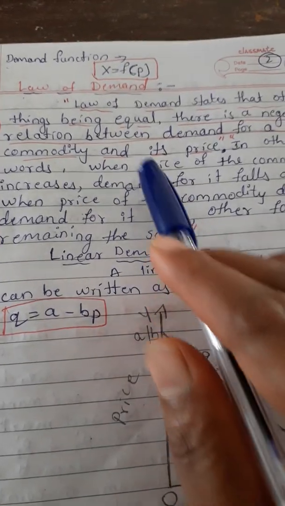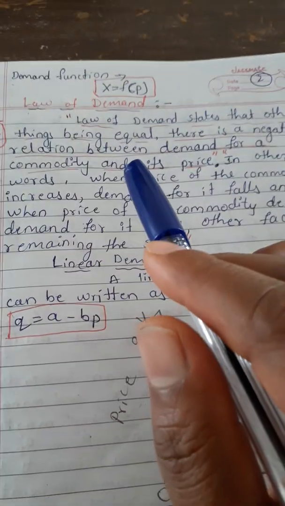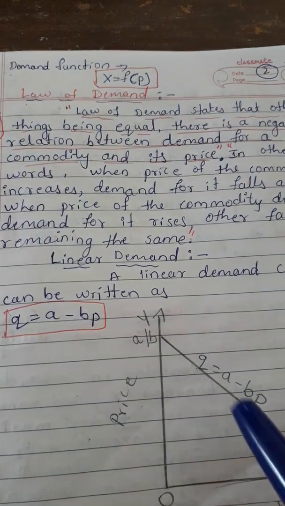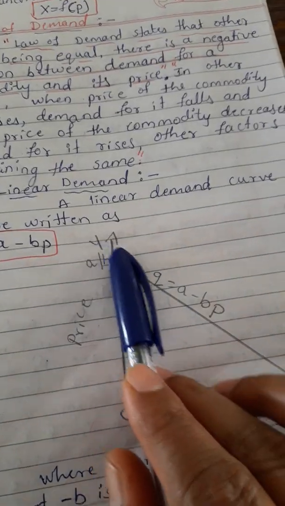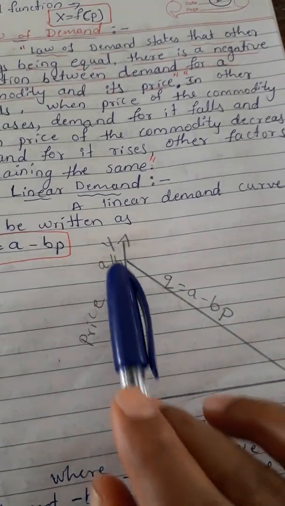That's the reason the demand curve slopes from left to right. Here we can see this is the demand line. The slope goes left to right, like the budget line.